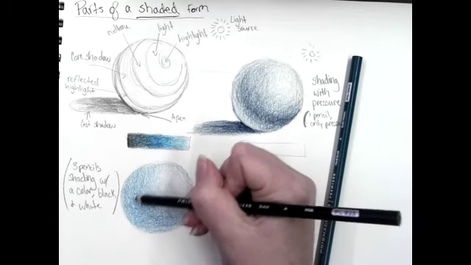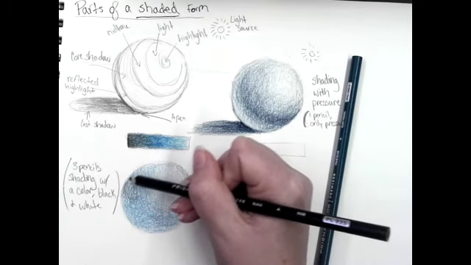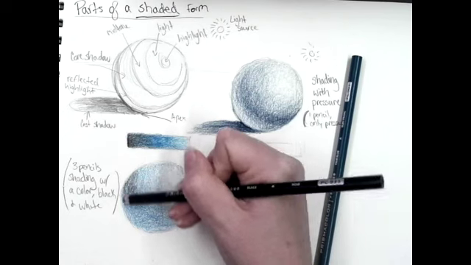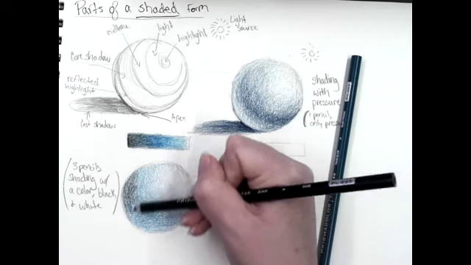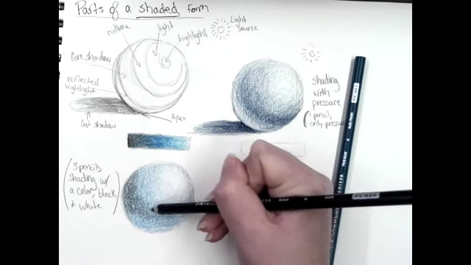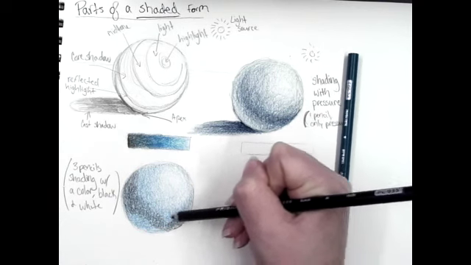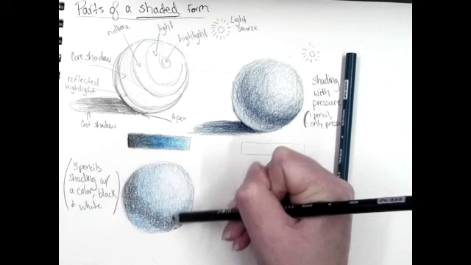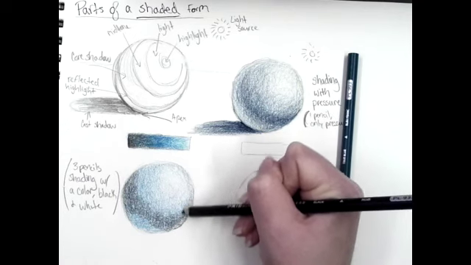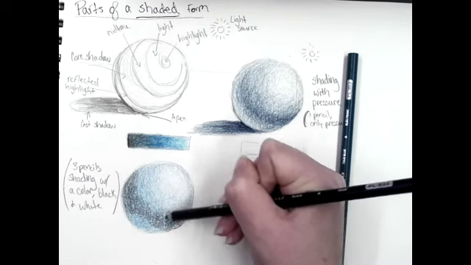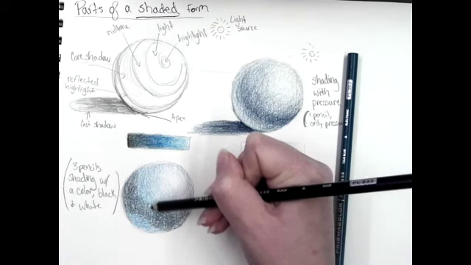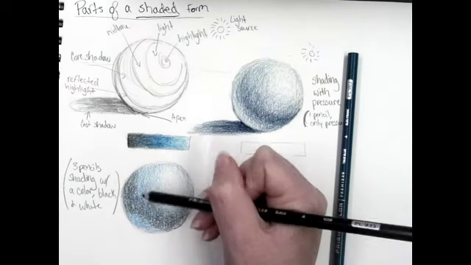Now I'm going to switch to my black, and I'm going to add black over the core shadow. But I don't want it to just be a stripe of black. So here's where I want to use my pressure technique and my light pressure to fade that black out into the blue.